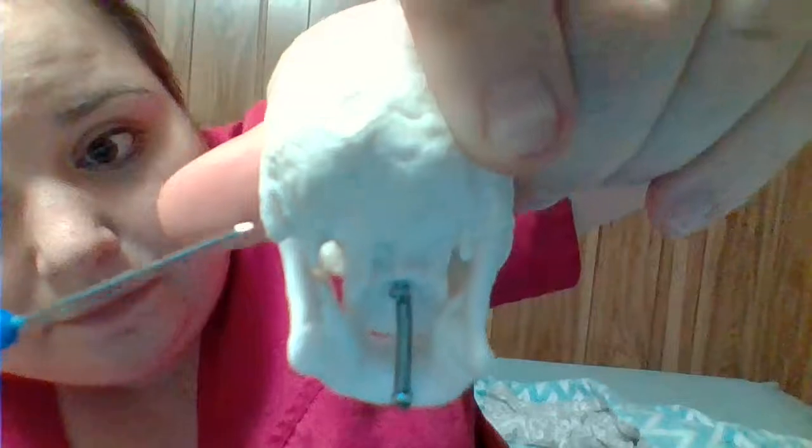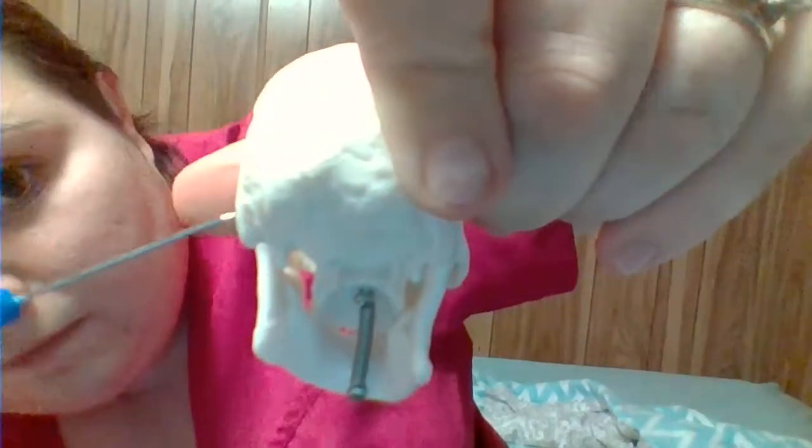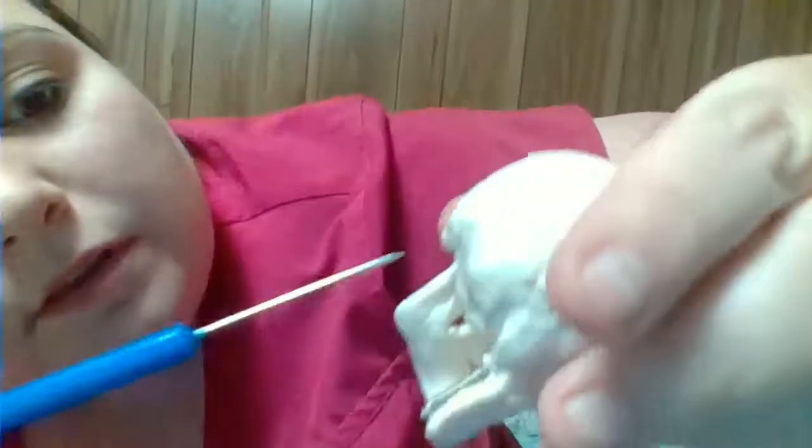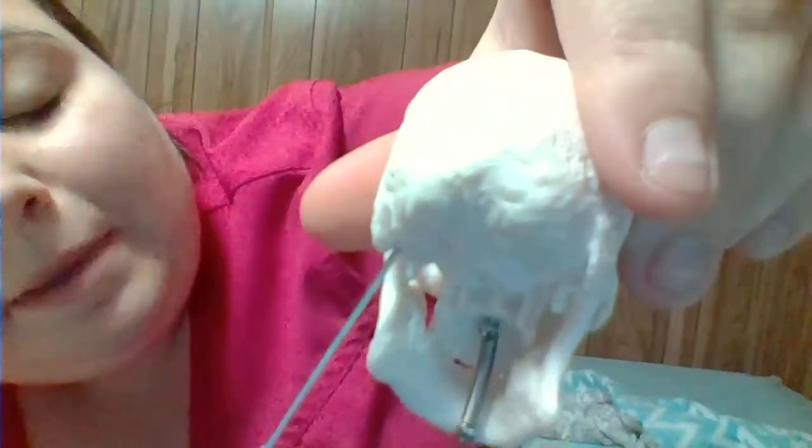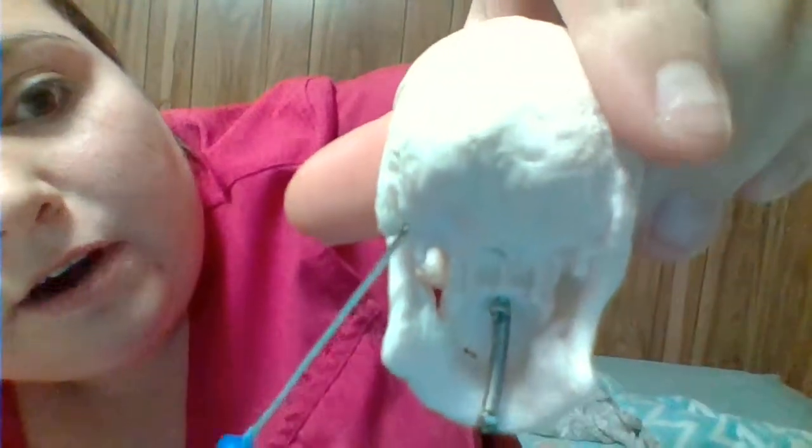The styloid process is this point right here. The stylomastoid foramen is right here, in between the mastoid and the styloid.